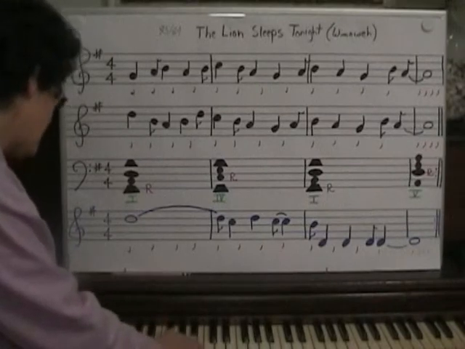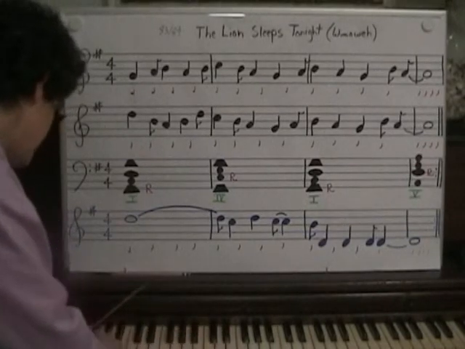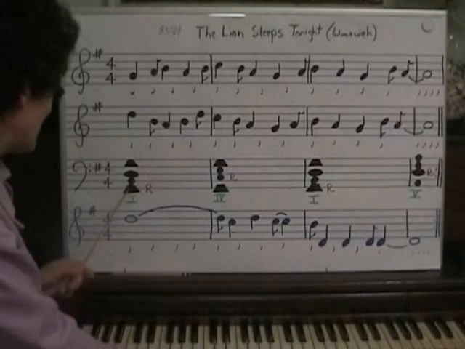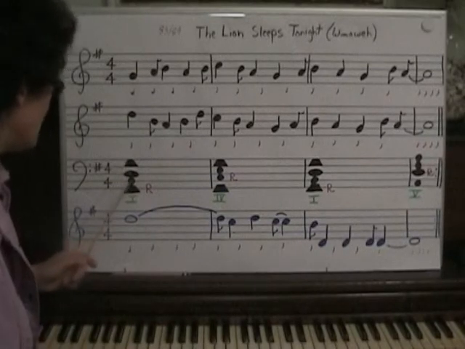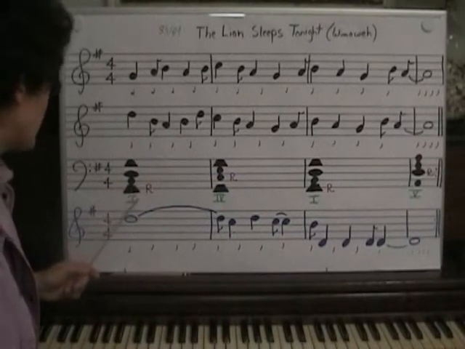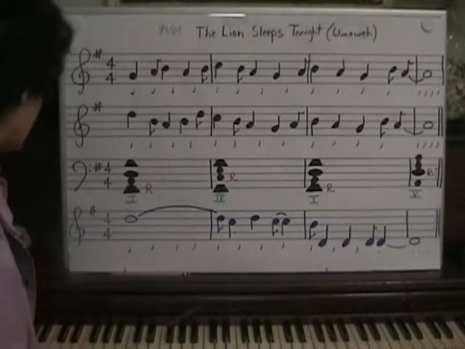So that would be, here's our do. It's actually down here, but I'm going to sing it here. Do, mi, so, mi, do. That's our 1 chord G. I didn't write that in.